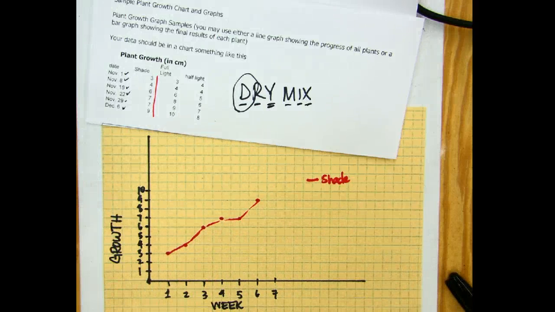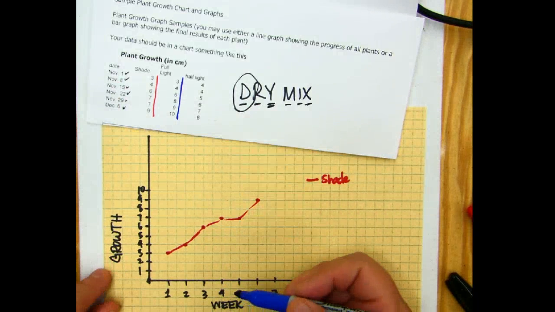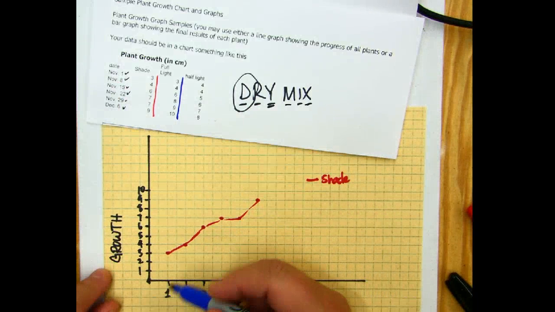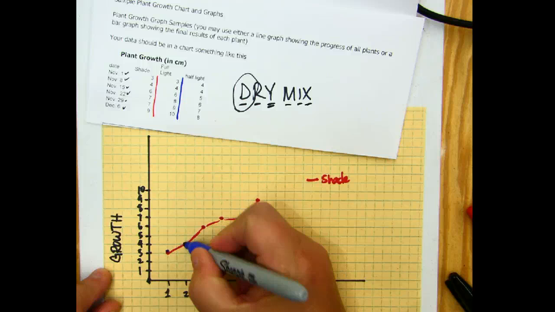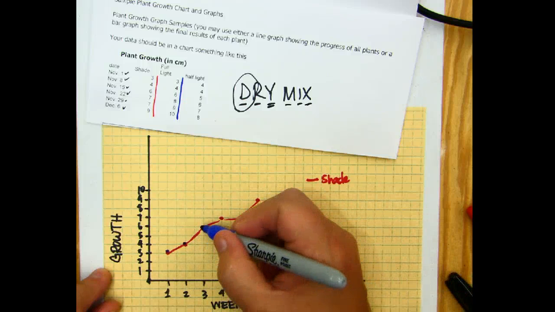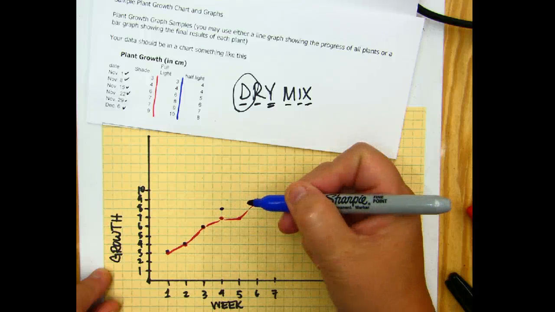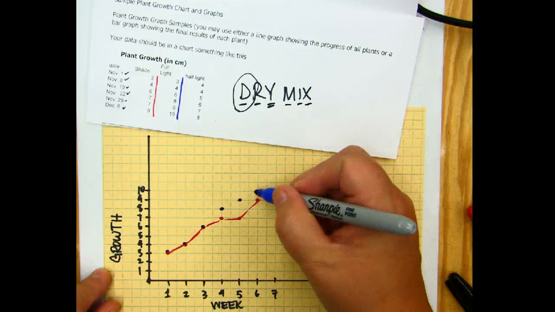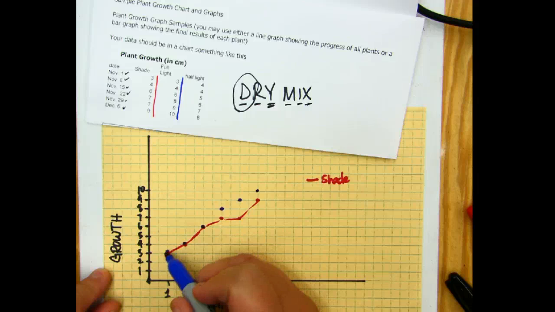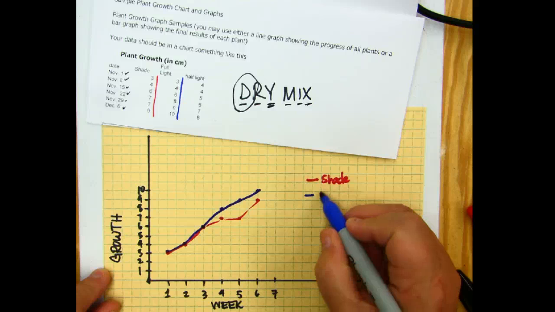Then I'll pick another color, let's say blue, and I'll do the full light. Same thing: week 1 is 3, and then week 2 is 4, 6, 8, 9, and then 10. Same thing, and that's full light.